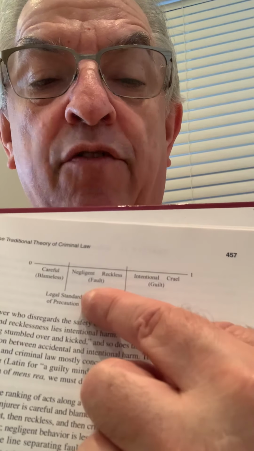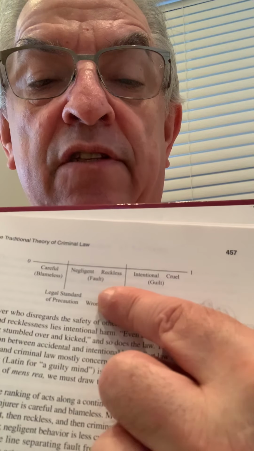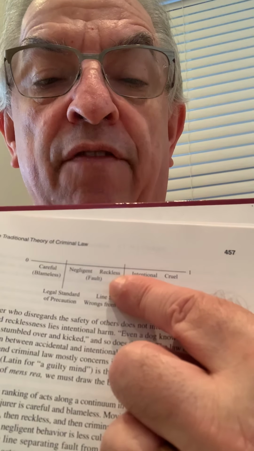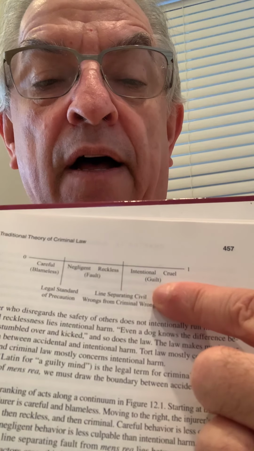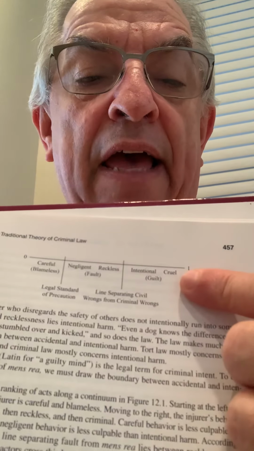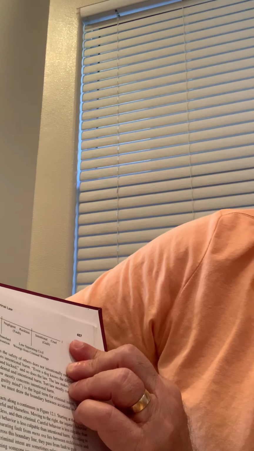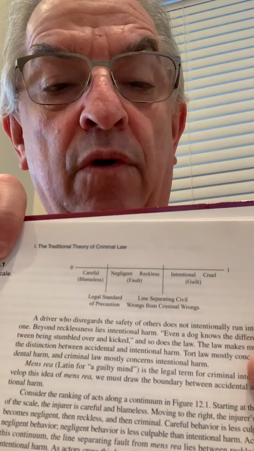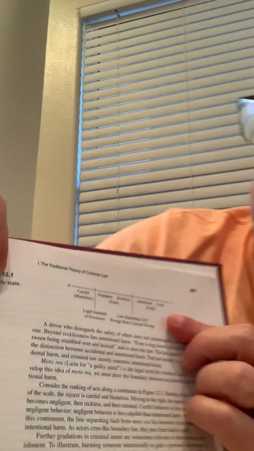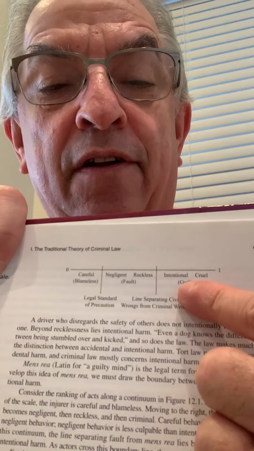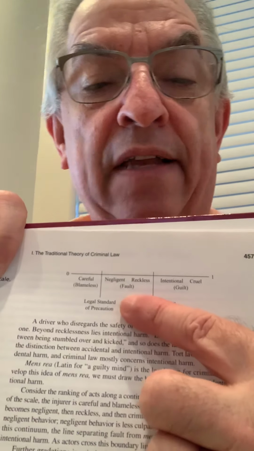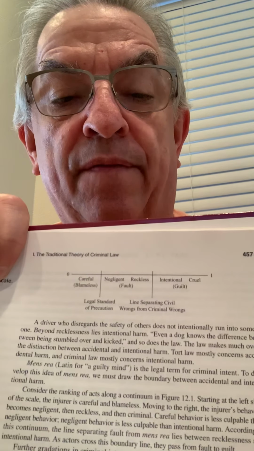And here, of course, we're still in the civil world, but we're starting to veer over with reckless behavior, and then we've got intent, and then we've got cruelty. Okay, so we've got guilt, we've got fault, and this area here, of course, is what we're concerned about when we're dealing with criminal activity.